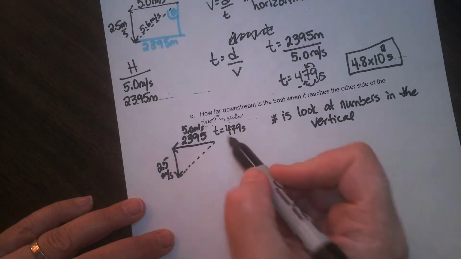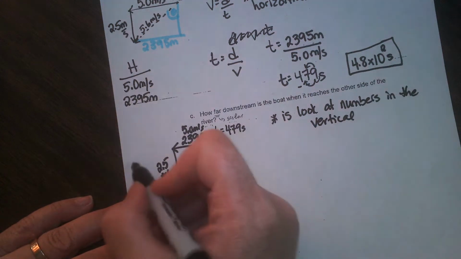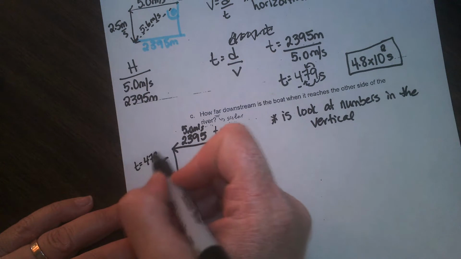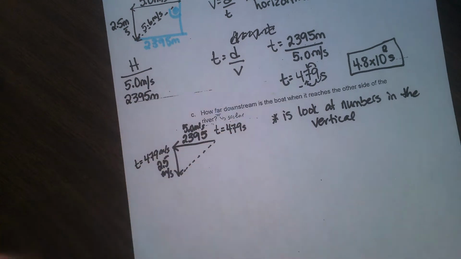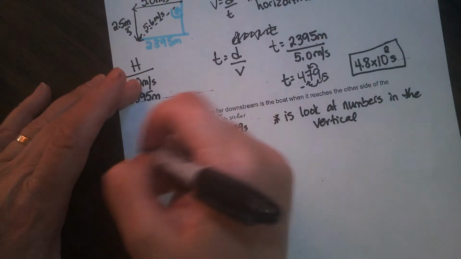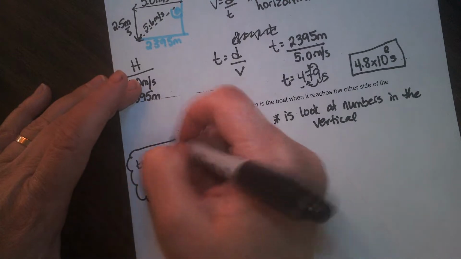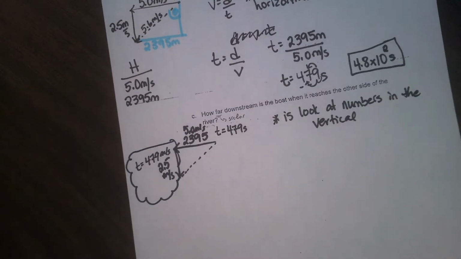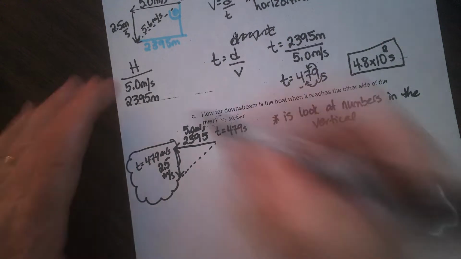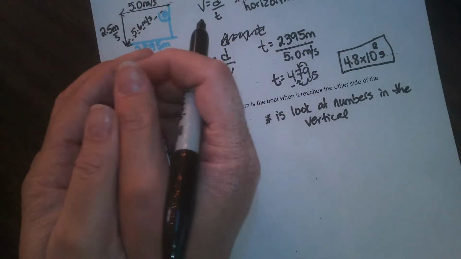Okay, so we know that time in the horizontal is equal to time in the vertical. And because all we're doing is looking at this, we're going to bend the rule of the only formula that works in the horizontal right now, so it can also work in the vertical. Because we're only looking at this particular information.